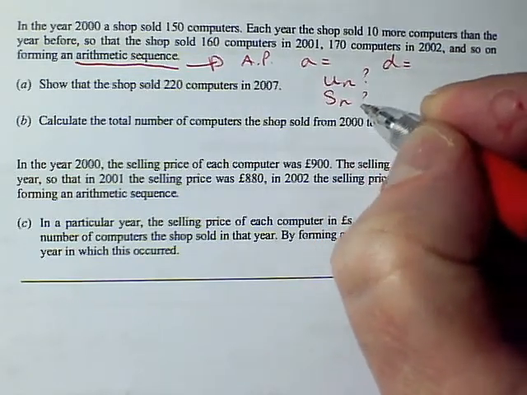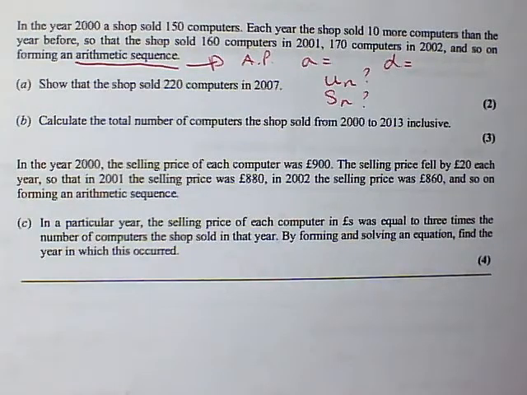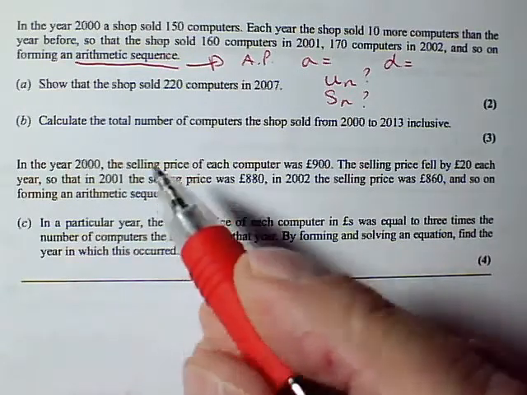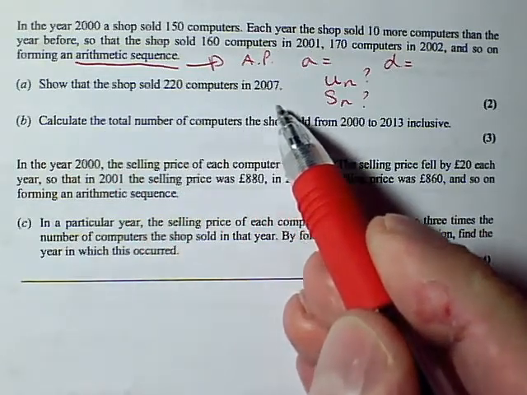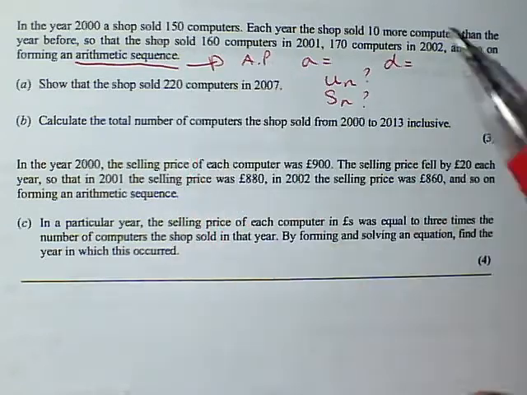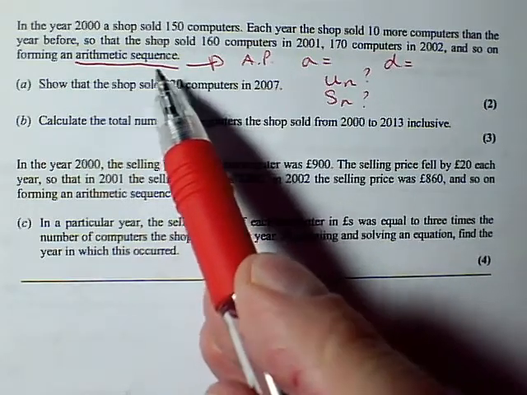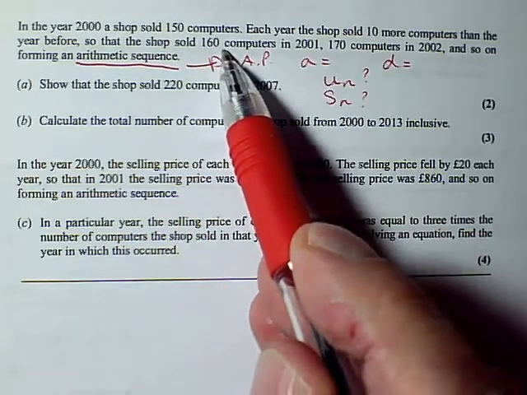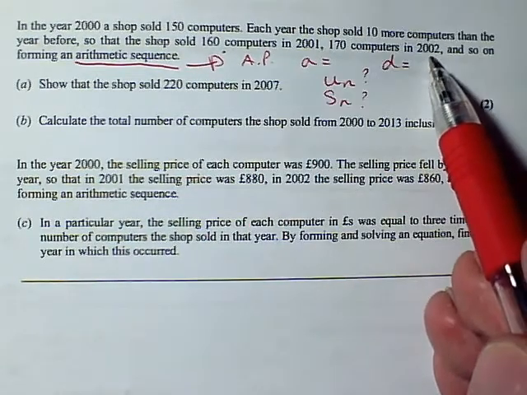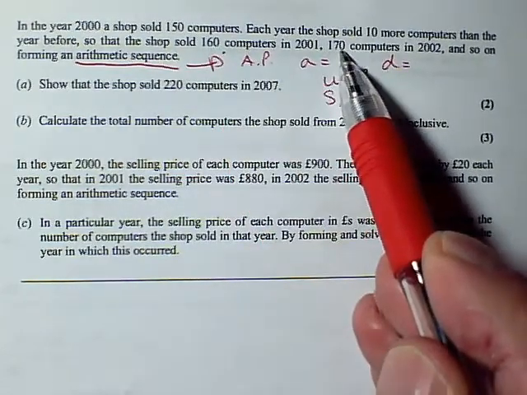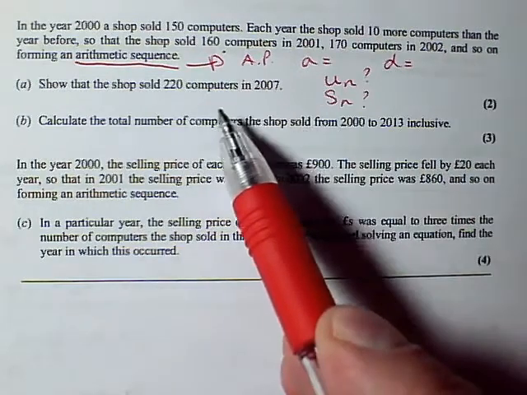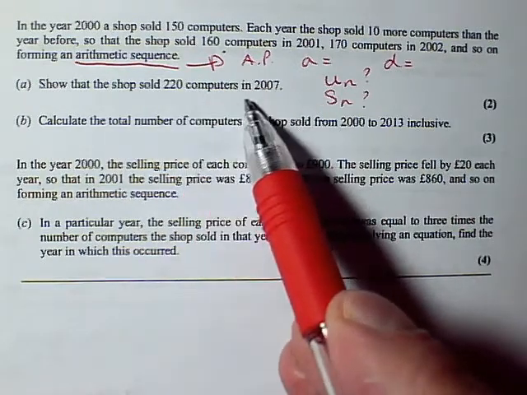Okay, so you're thinking for each part of the question, is this u_n, is this S_n, or is this something where I'm going to have to use my intelligence and do something maybe a little bit different? So the first thing we look at and think, is this a u_n or an S_n? Well, we've got some examples here. The first year, 2001, it sold 160. 2002, it sold 170. So we have got 160, 170, and so on and on, and we want to find out what we get to in 2007.